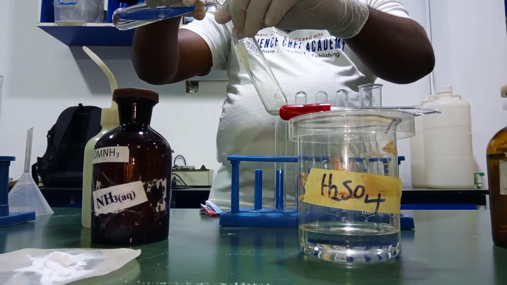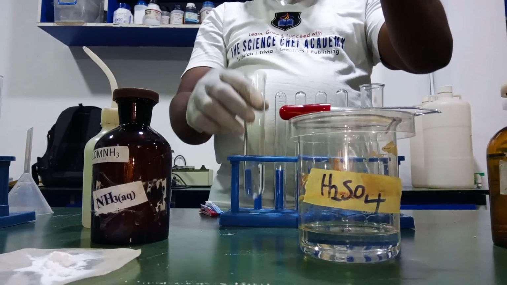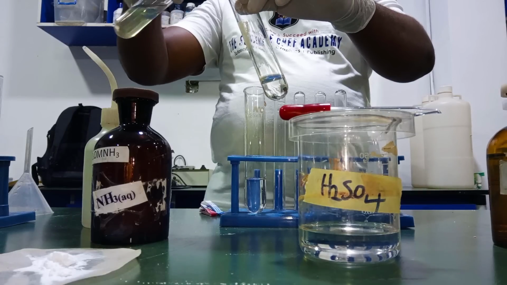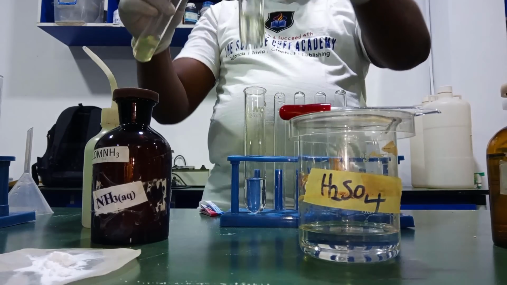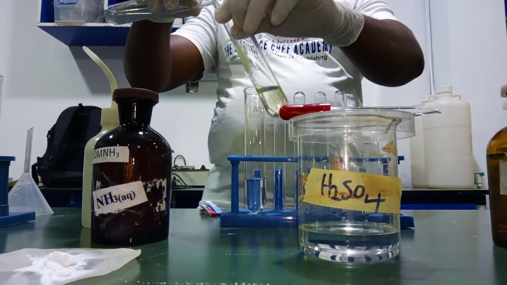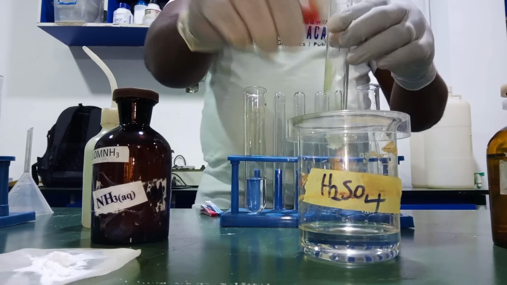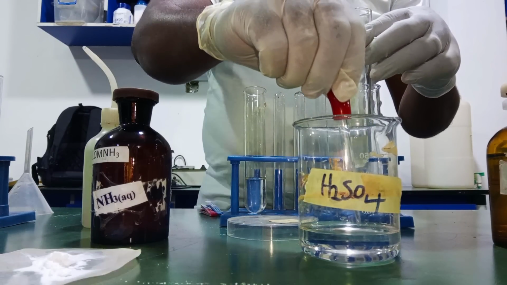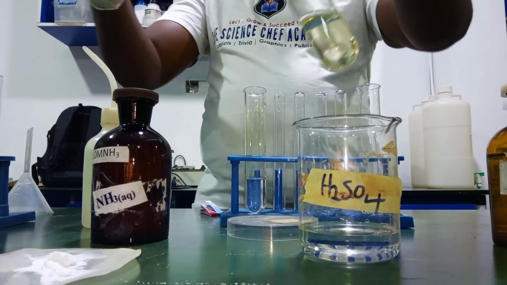So you have a portion of the filtrate, and then we add a portion of the freshly prepared iron(II) sulfate, right? And then, using a drop pipette, we will add the concentrated H2SO4. You have to be very, very careful here.